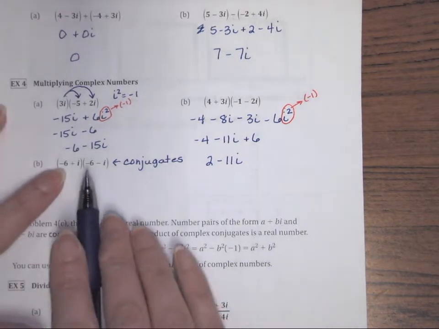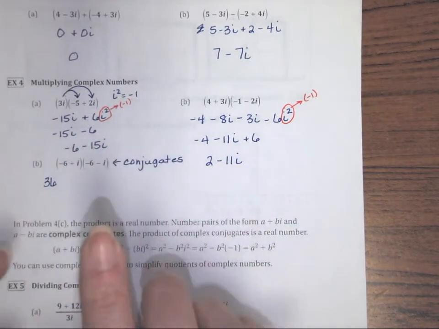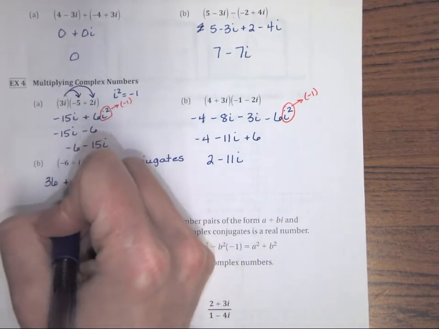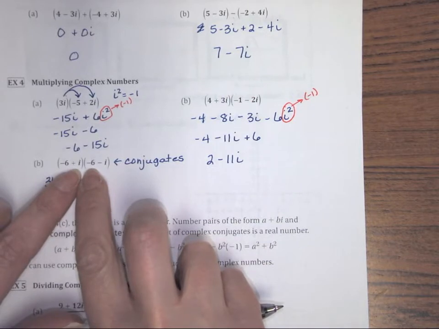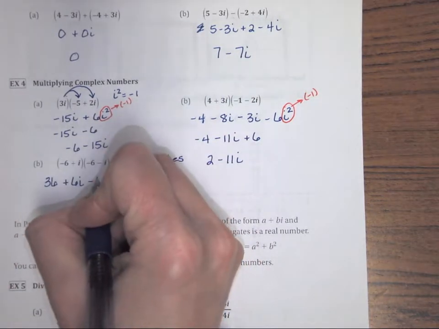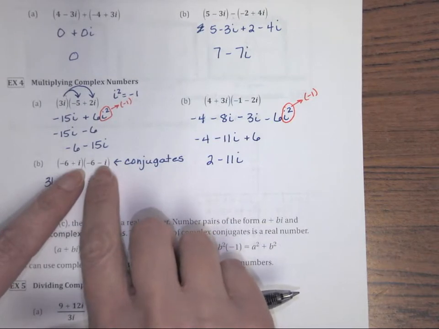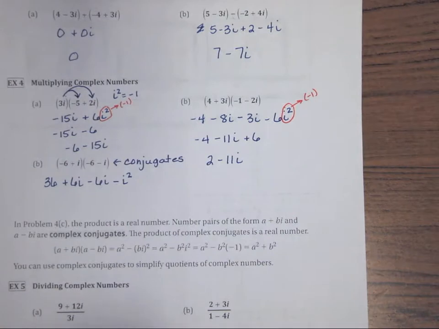So we're going to FOIL. Negative 6 times negative 6 is positive 36. My outers, negative 6 times negative i is plus 6i. My inners, positive i times negative 6 is minus 6i. And my lasts, positive i times negative i is minus i squared.